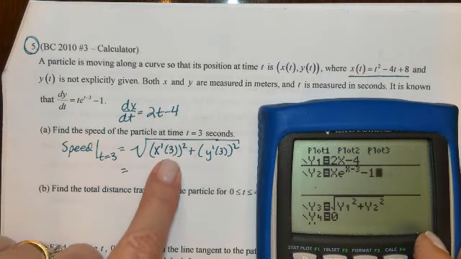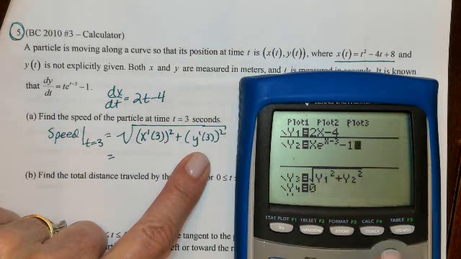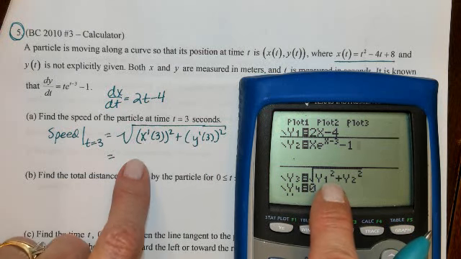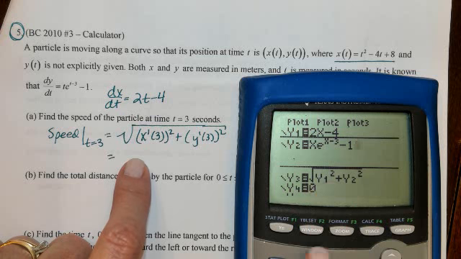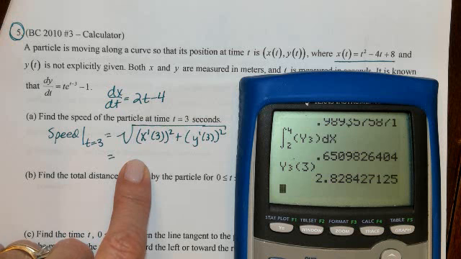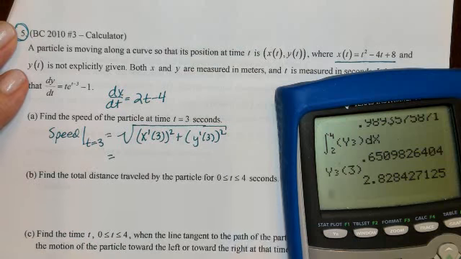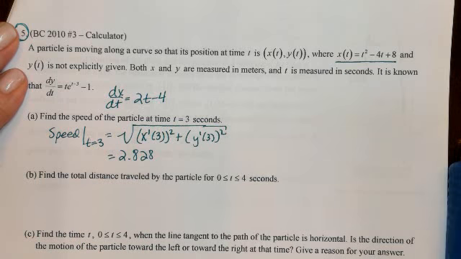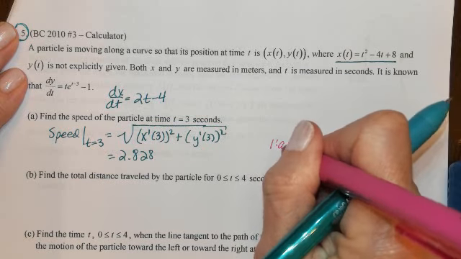And now we have x prime and y prime in our calculator, and we have in for y3, we still have that square root, right? So this is just y3 at 3. So y3 at 3. 2.828. This was just worth 1 point for the answer.